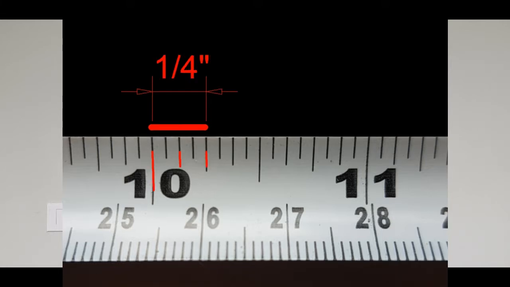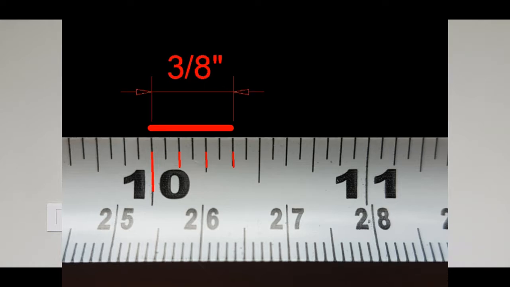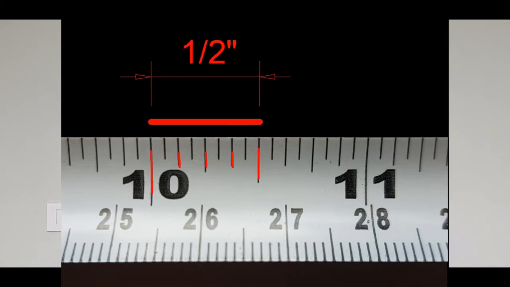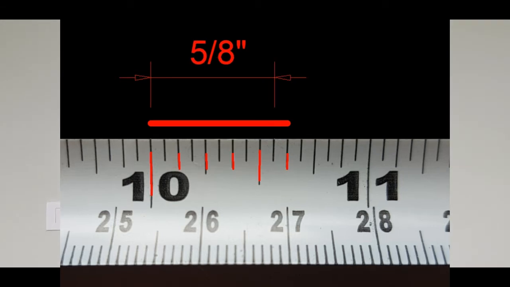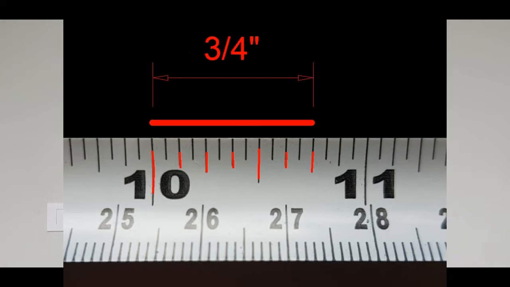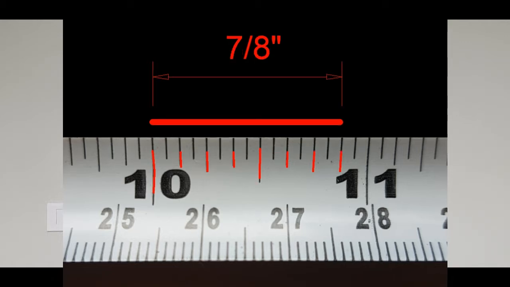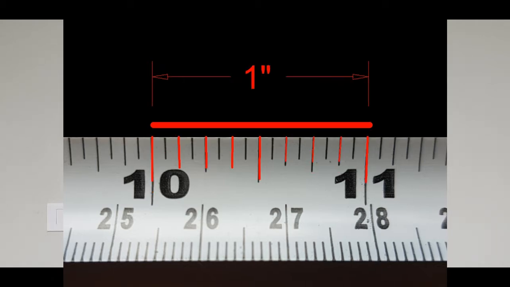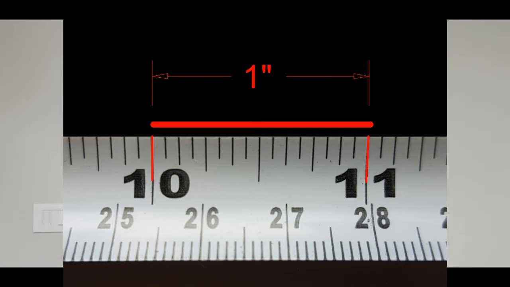Twice of that will become 2/8, which is 1/4 or quarter inch. Next, 3 parts out of 8 will be 3/8 of an inch. 4 parts out of 8 will of course be half an inch. 5 parts out of 8 will be 5/8 of an inch. 6 parts will be 6/8 of an inch or 3/4 of an inch. Next, 7 parts out of 8 will be called 7/8 of an inch, and then all 8 parts out of 8 parts is 1 inch.